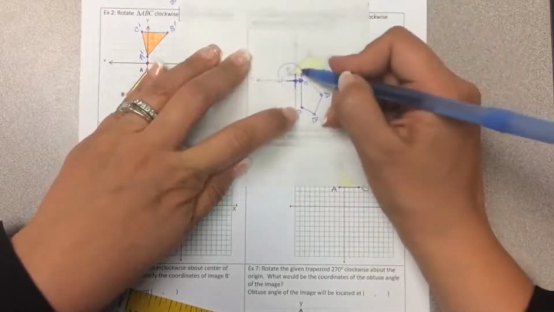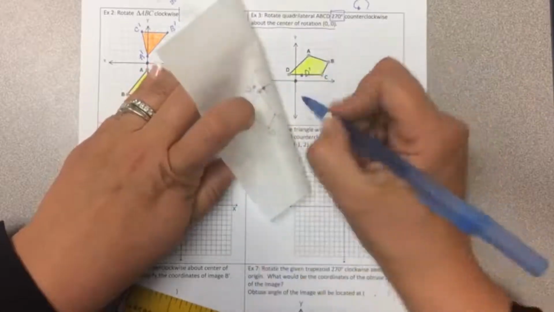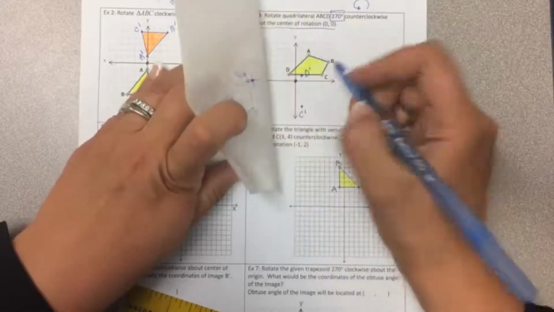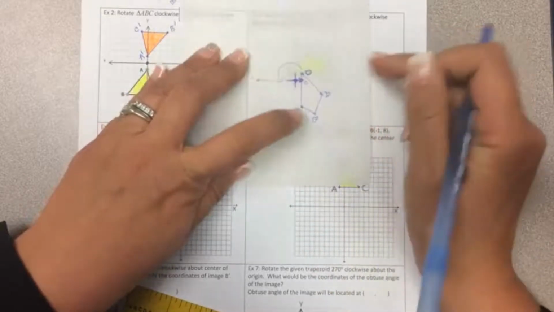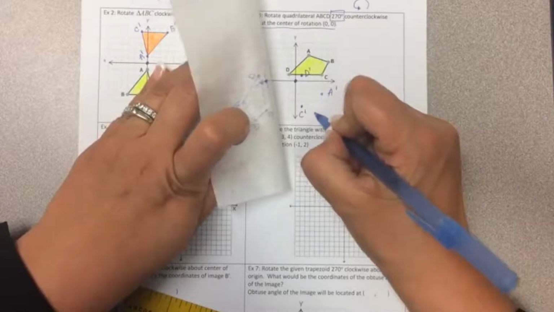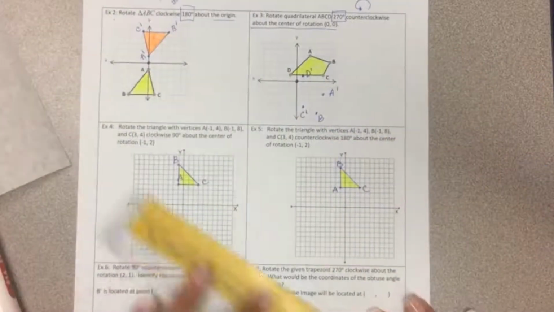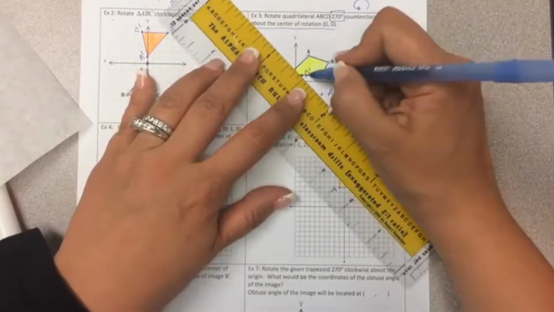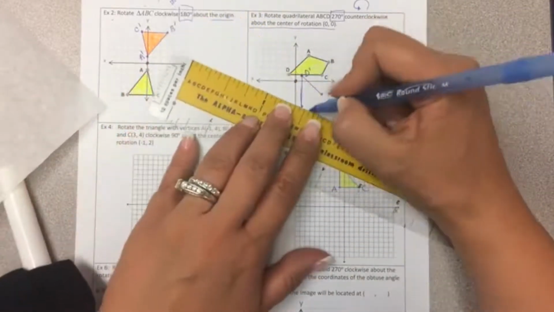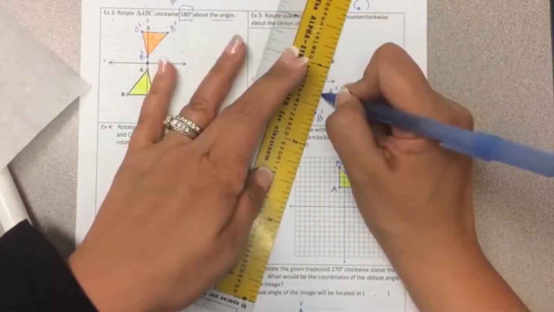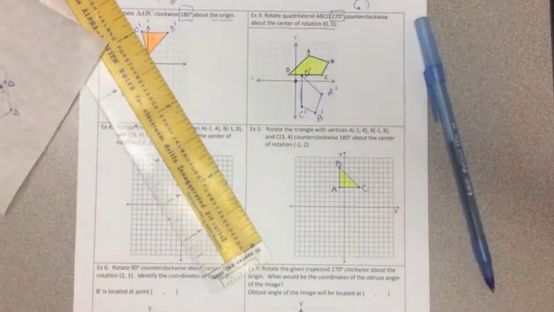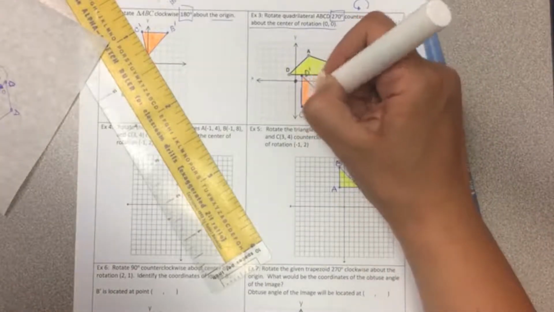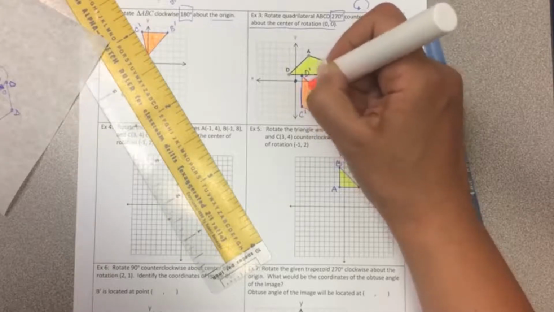And C prime, A, and B prime. 1, 2, 3, 4. The quadrilateral A prime, B prime, C prime, D prime after the counterclockwise rotation of 270 degrees.